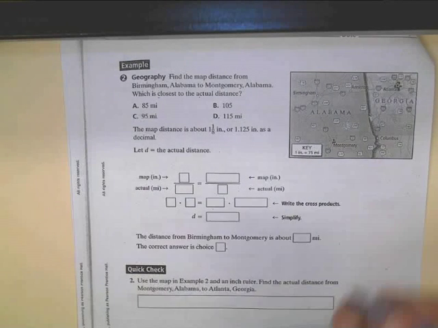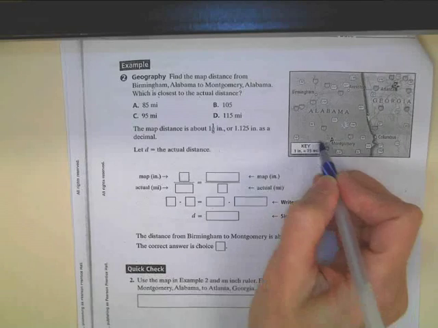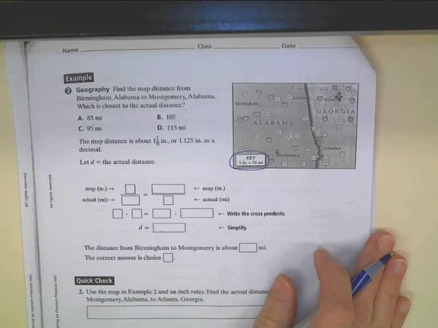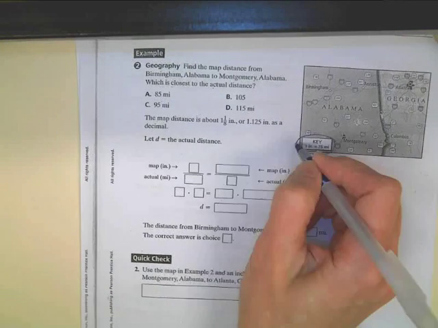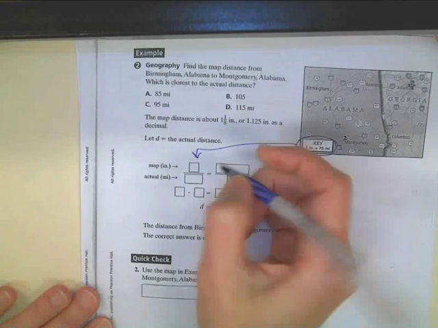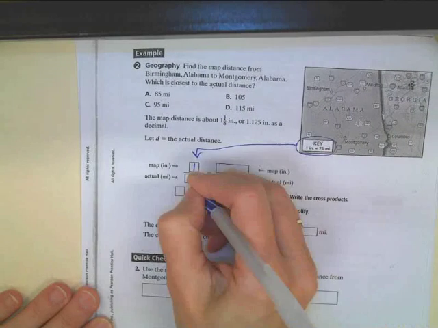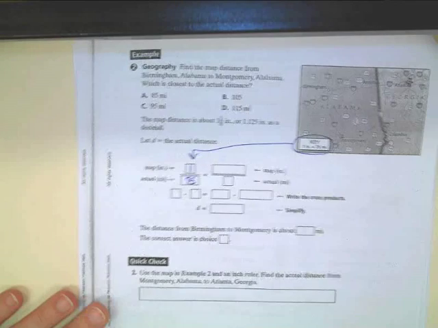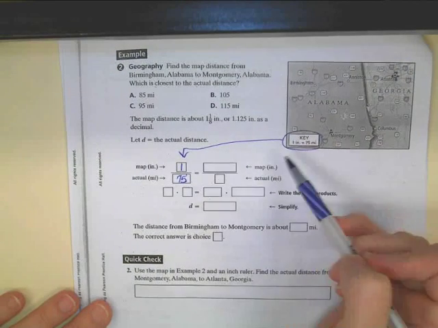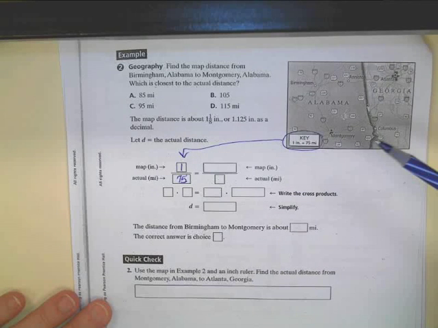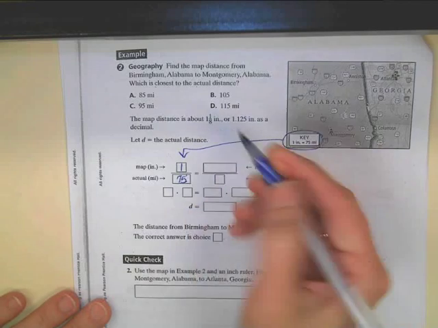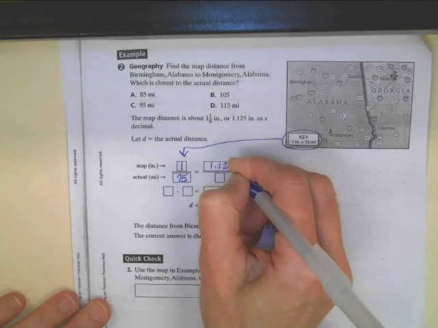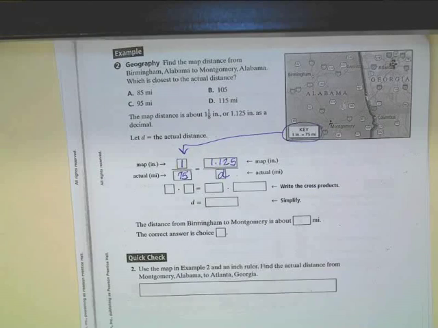I'm fine if you use that. That way your life is going to be a little bit easier. Now, here again, I need to know this key. If it's not written for me in the actual word problem itself, then hopefully it's on the document that I'm looking at, as in the map. Again, it's what I know. I know that 1 inch on the map represents 75 miles in actuality. So I put 1/75. The measuring from Montgomery to Birmingham here, they're giving it to us as 1.125, or 1 1/8. And I'm looking for the actual distance.